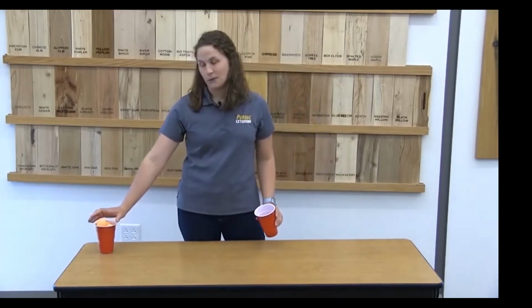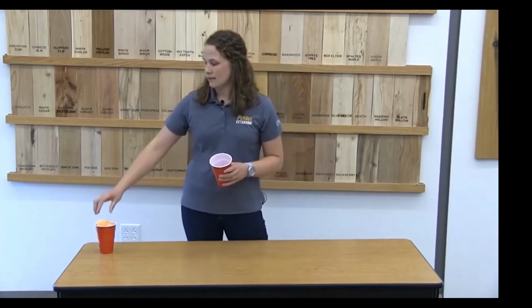You'll have one student stand at one end of the table and the other students stand at the other end. The sole student will have the cup with all of the ping pong balls, and all of the students on the other end will have a cup themselves. Each of these cups represents the landfill in which food waste goes. These ping pong balls represent methane.